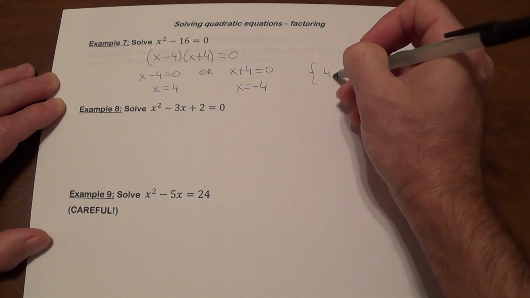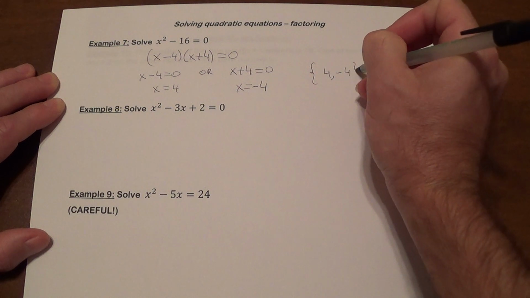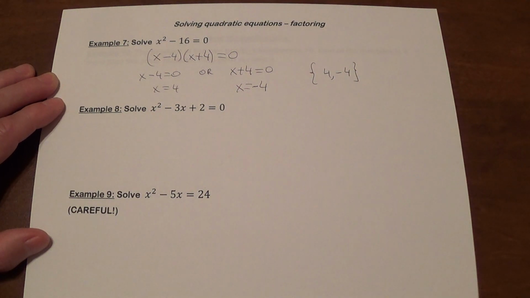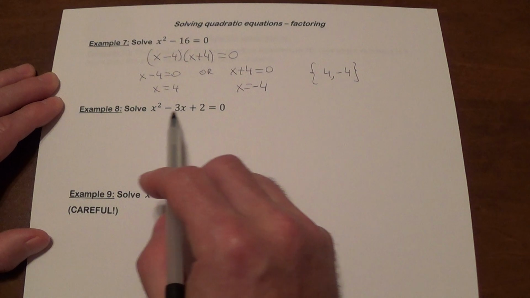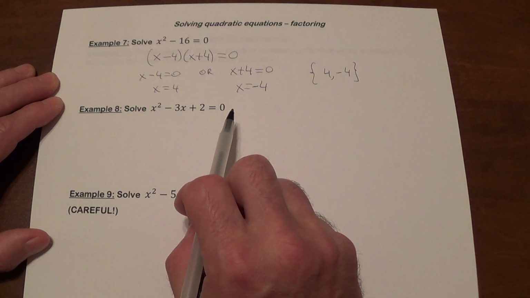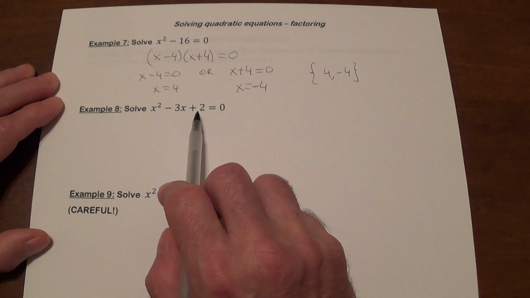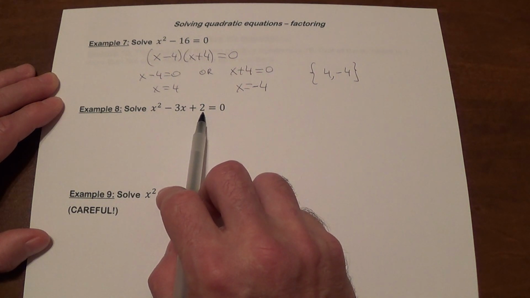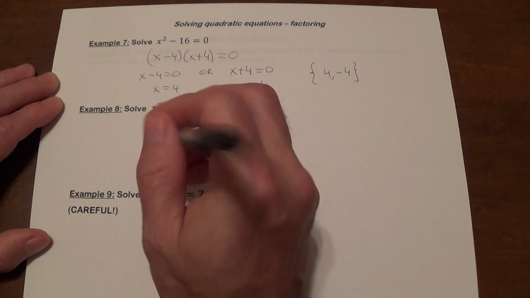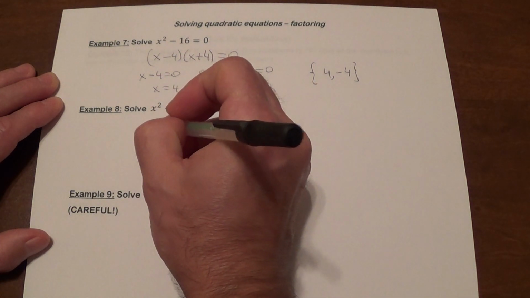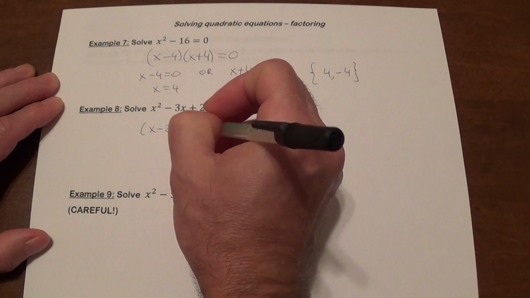After that we can write our solutions as 4 and negative 4. Next one. Now this one requires a little bit more work because it's one of those trinomials that you can factor. What we need to do is find two numbers whose product is 2 and the sum is negative 3, since this number is 1. And those numbers are negative 2 and negative 1.